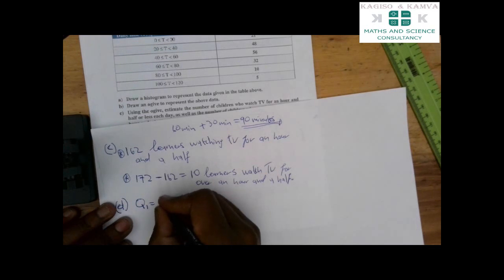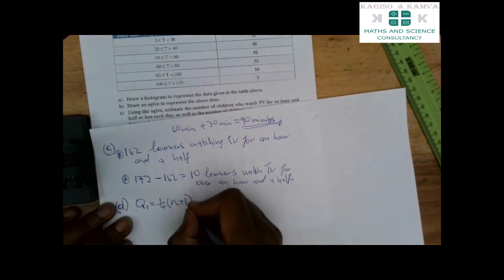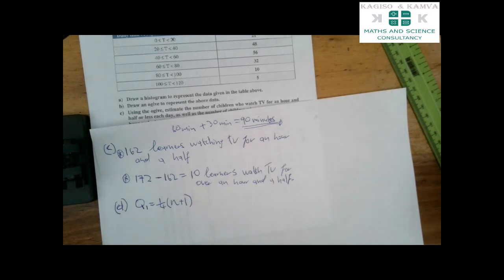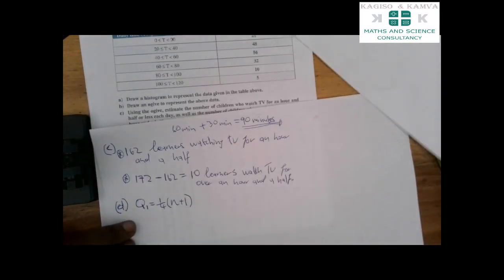That will be 1/4 (n plus 1), like that. Okay, so what is the total number of elements in the data set? That is 172. So our n is 172.